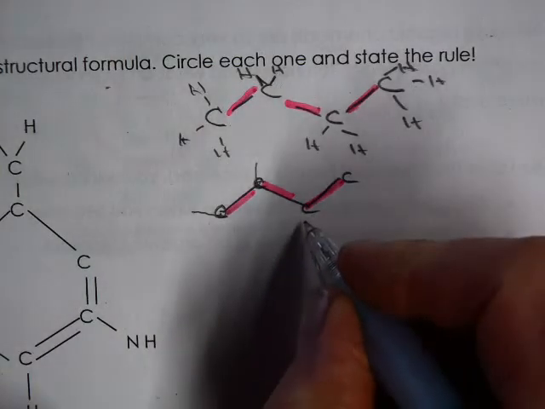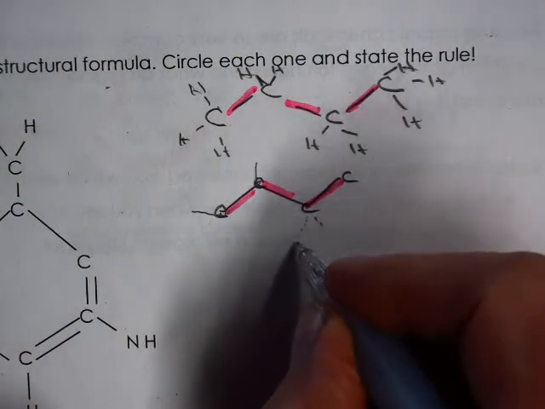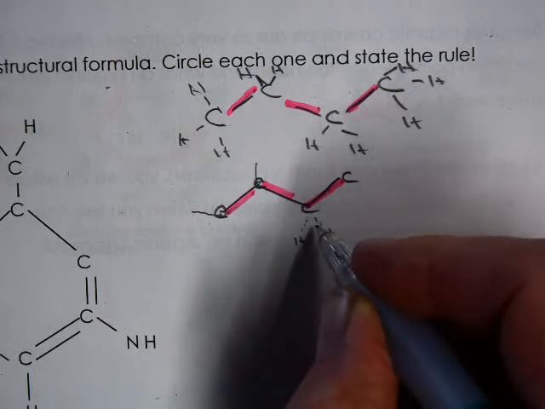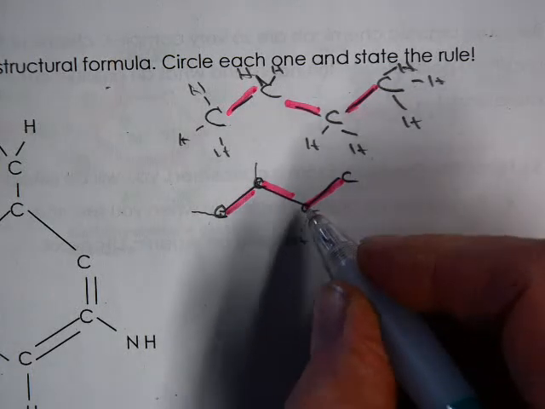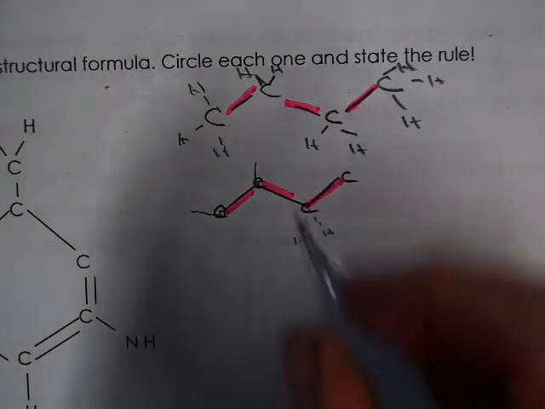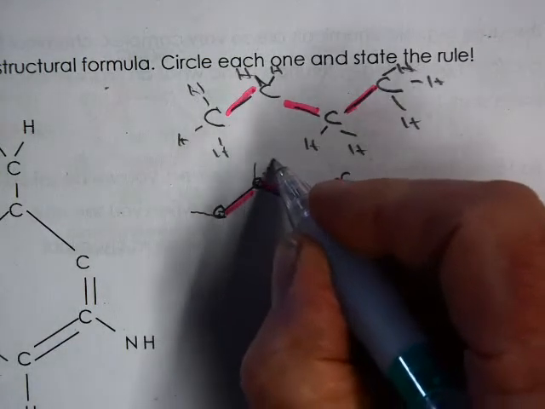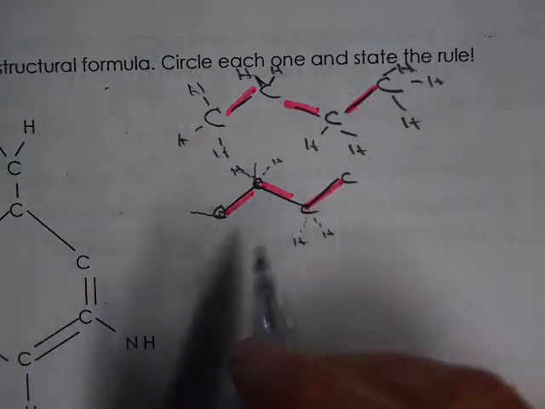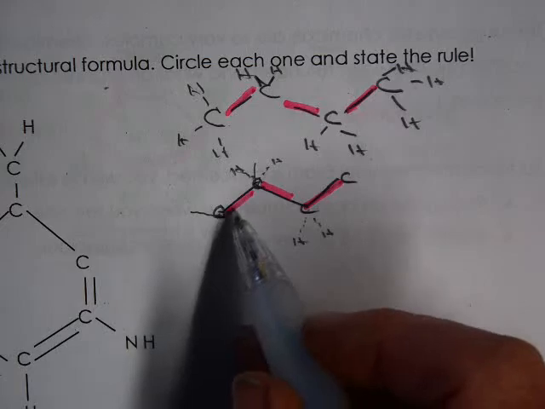So that implies that off of this guy there must be 2 hydrogens. Why? Because the carbon must have 4 and only 4 bonds. It's the rule. You can't get around it. Well, what about this carbon? He's only bonded to 1.